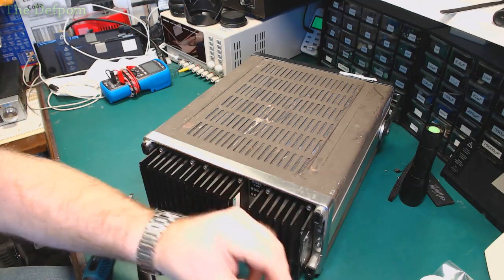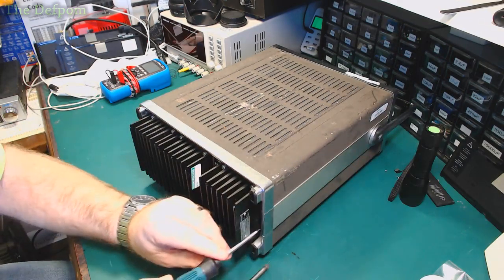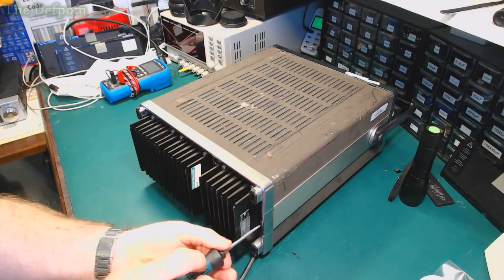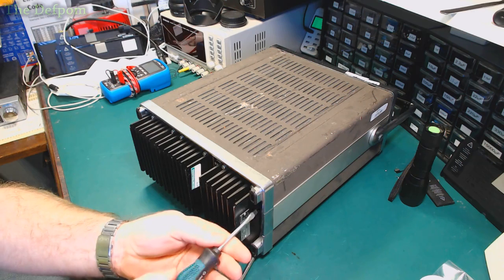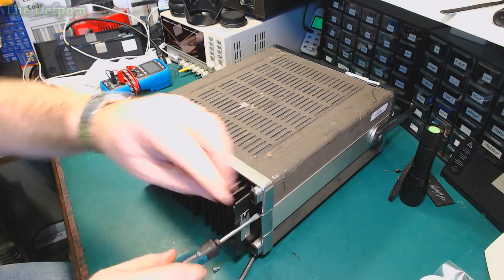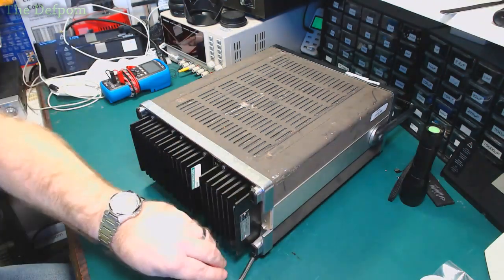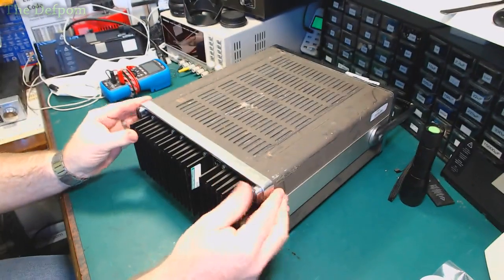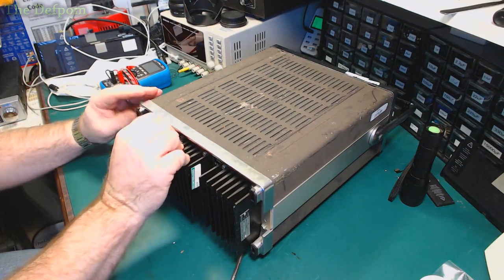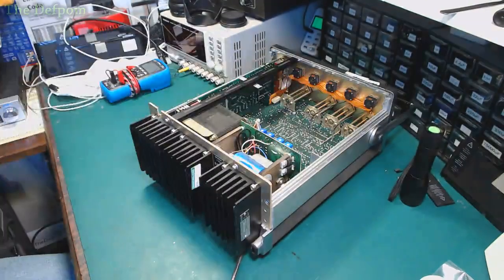They're all chromium, but they're plastic. Ah, there we go. That's part of the casing. Right. There we go.